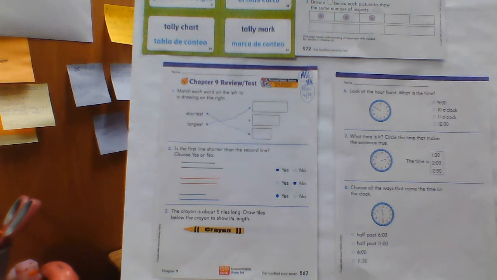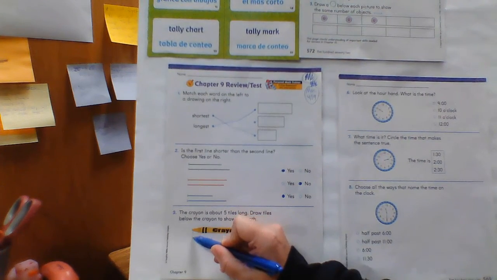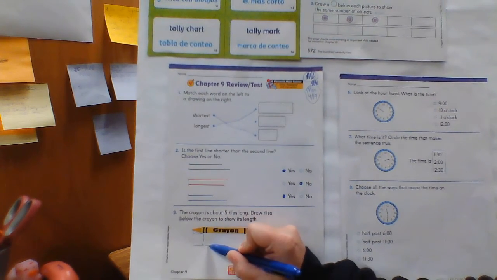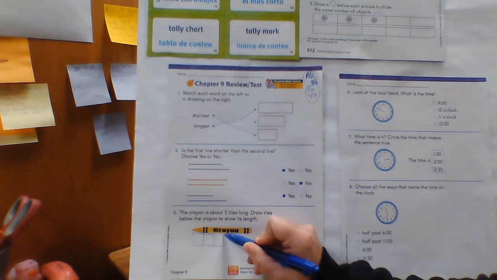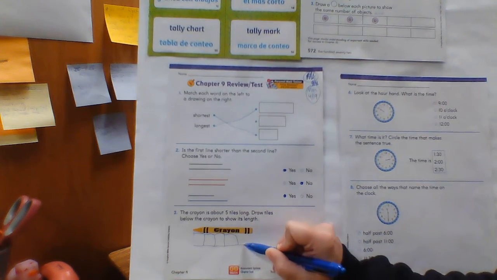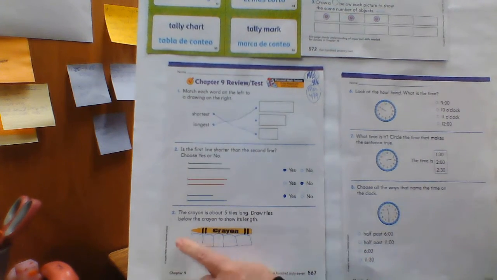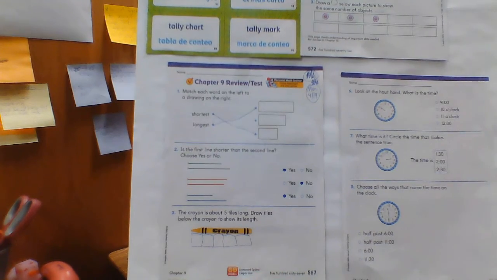Number 3, the crayon is about 5 tiles long. Draw tiles below the crayon to show its length. So we have to draw 5 tiles if they're telling us it's about 5 tiles long. 1, 2, 3, 4, 5. It doesn't have to be perfect, but as long as you show that there are 5 tiles lined up next to each other below the crayon, then you are correct.